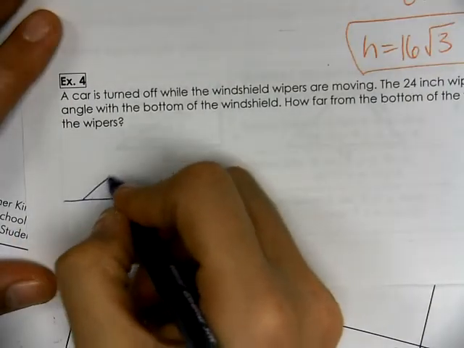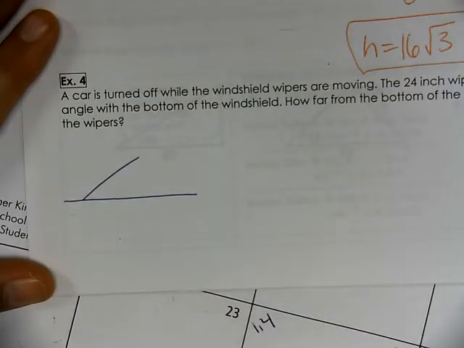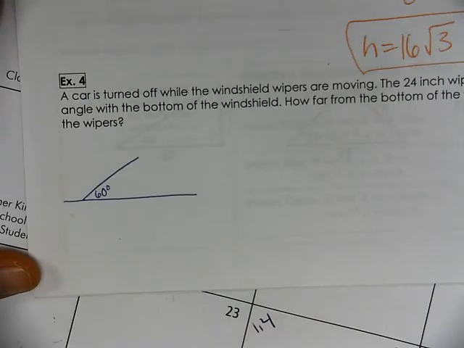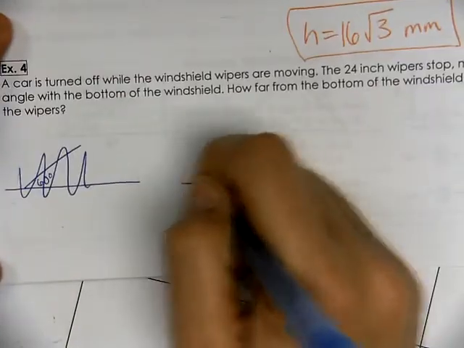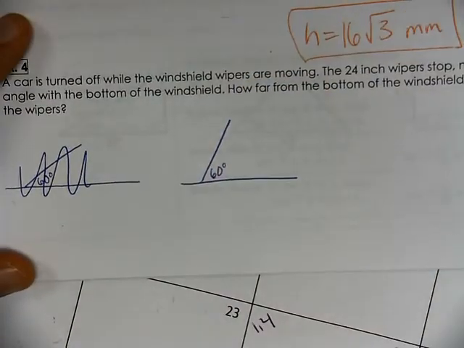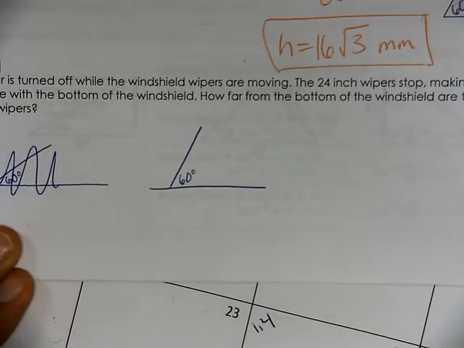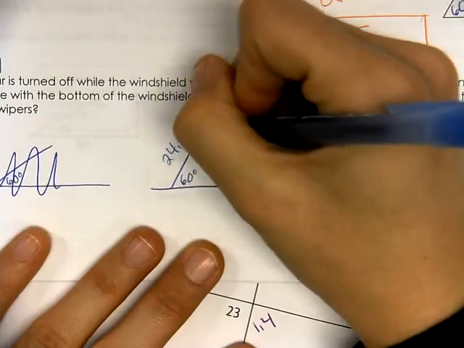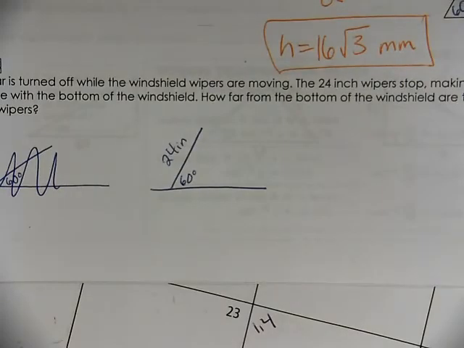The windshield wipers stop, and they make a 60-degree angle. This probably should be a bigger angle. It's a 24-inch wiper with the bottom of the windshield.